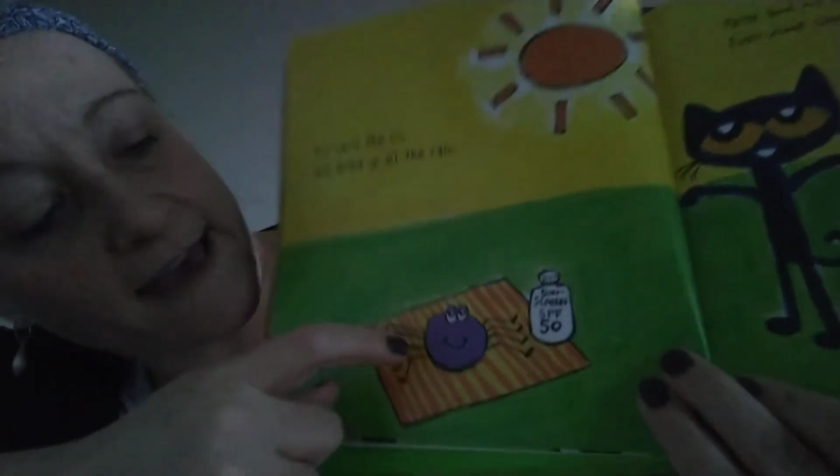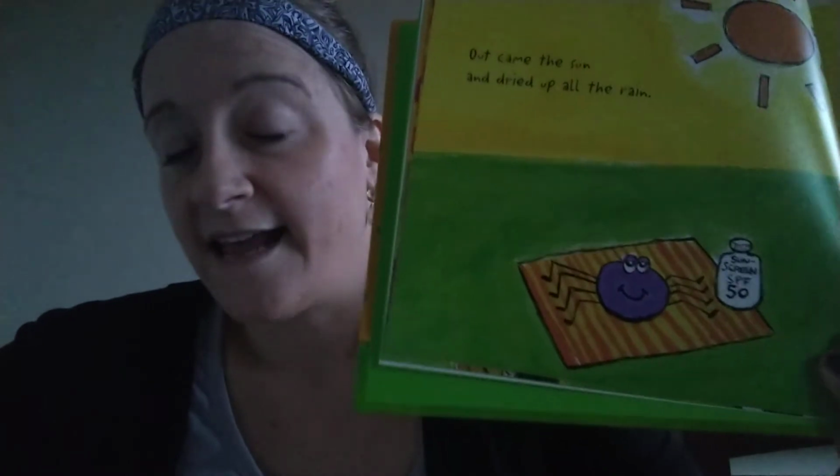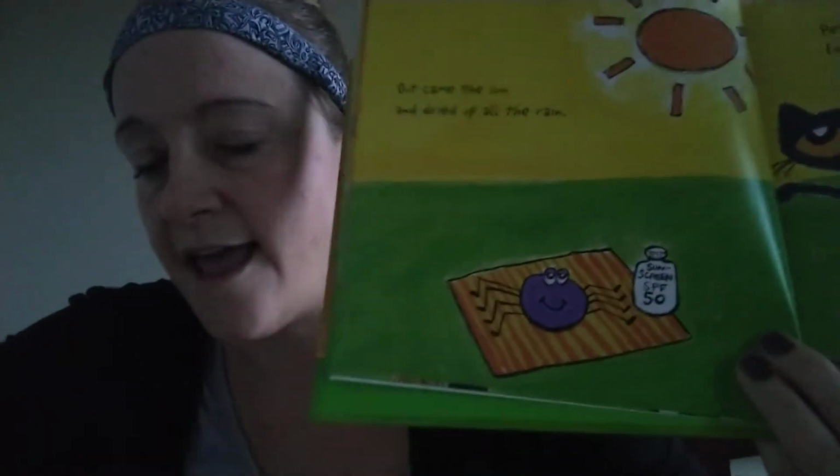Look how many legs he has. 1, 2, 3, 4, 5, 6, 7, 8. An insect has 6. He has 8.